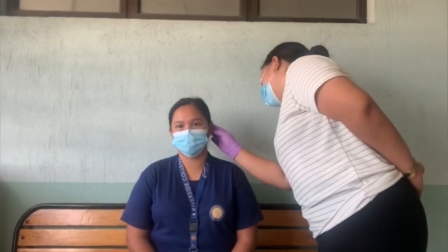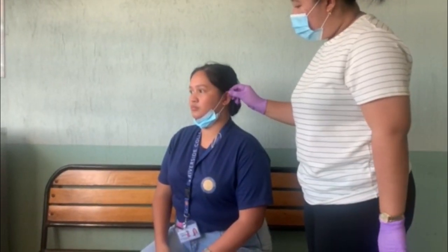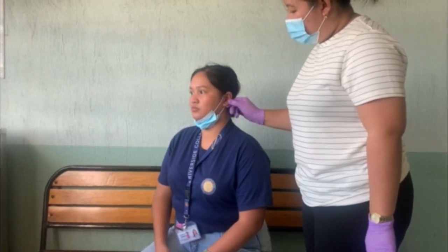Assessment of the ear. First, we need to inspect external ear for size and shape, position, lesions, and discolorations. Next is to palpate external ear.